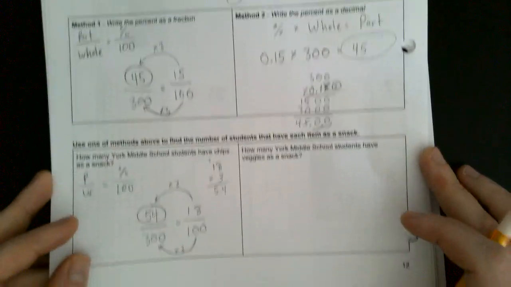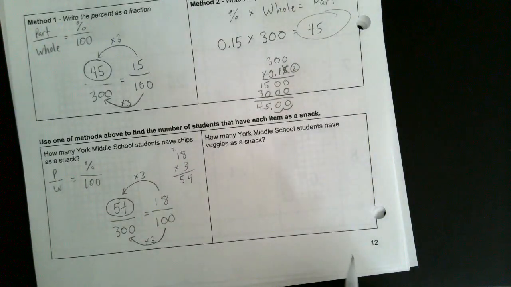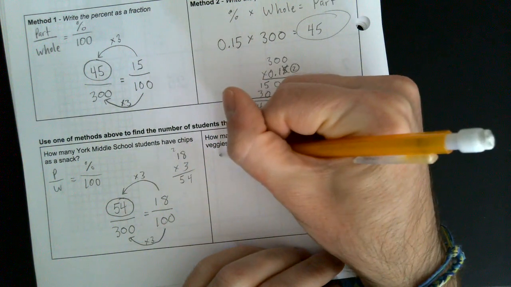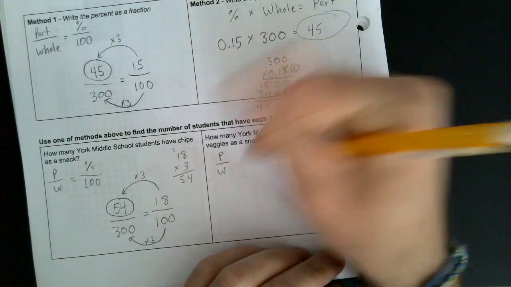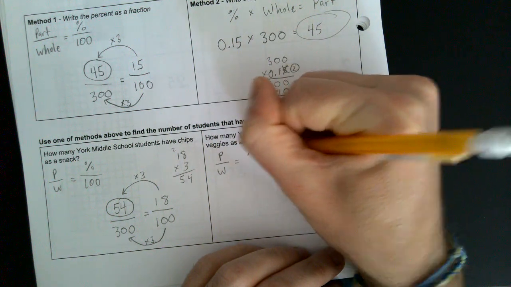All right, similar problem. If you want to try this one on your own, you can. It says, how many York Middle School students, again, same middle school, have veggies as a snack? Veggies. So I'm going to use percent proportion again. We're going to try this one out because, again, we're working with a whole of 300 kids. So this won't be too bad.